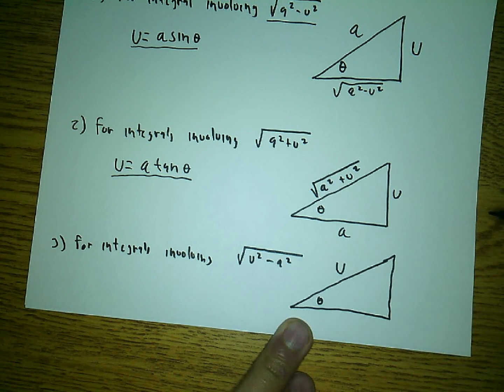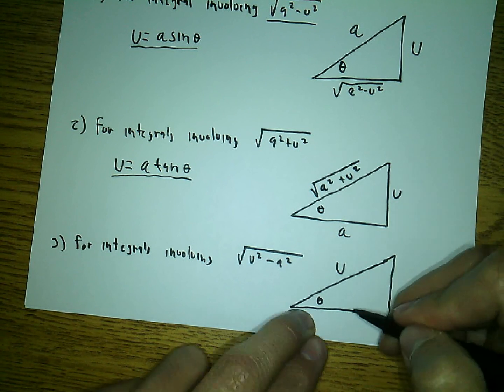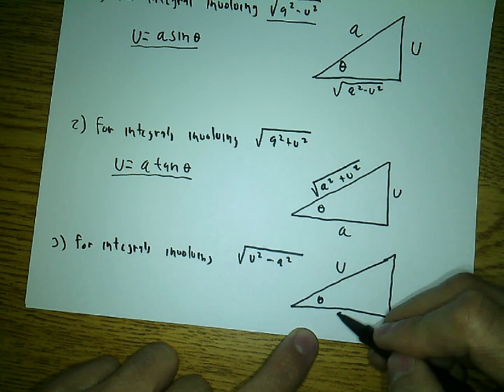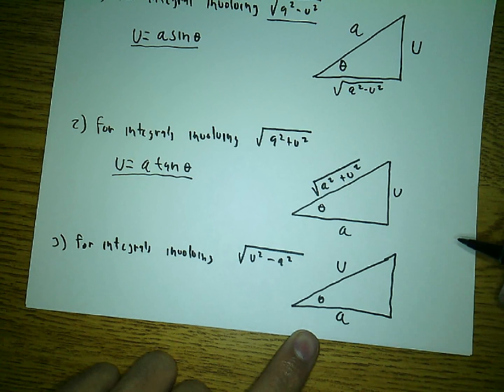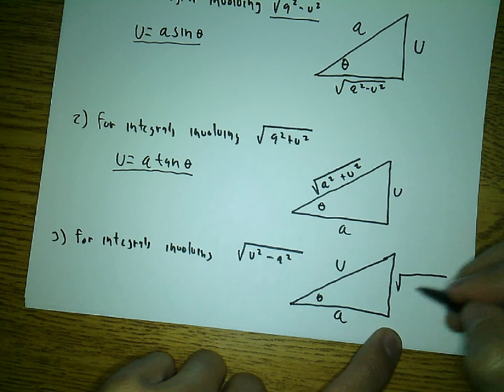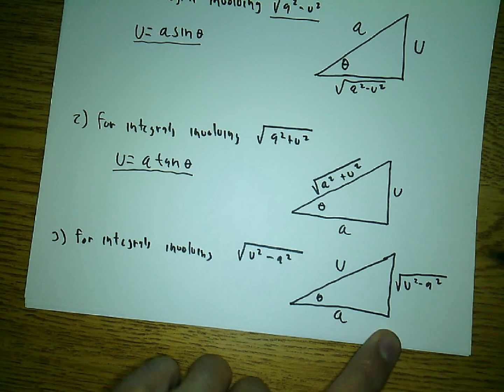Think about it. That has to be u. Do you guys understand why that has to be u? If you have u squared minus a squared? Because the u squared is acting as the c squared. Good. And beyond also that, you're actually going to want to have, instead of a being the opposite, you want that to be the adjacent. Okay? Which means this will have to be the square root of u squared minus a squared.